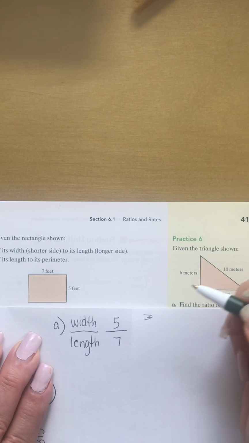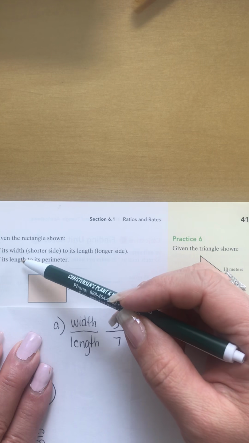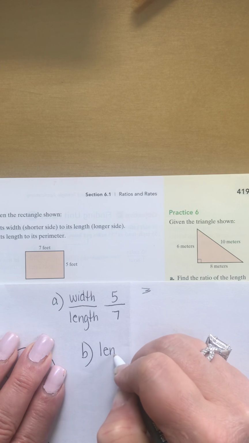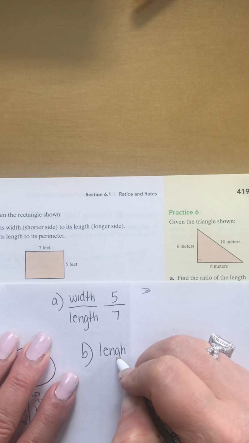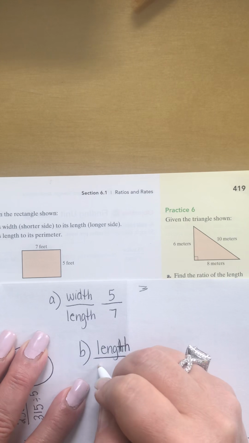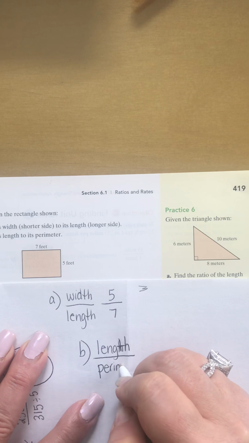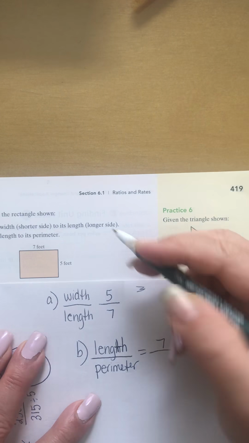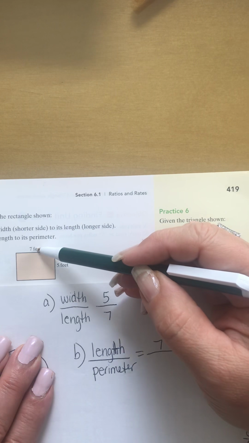For B, it's asking you for the ratio of its length, B is asking for the length, L-E-N-G-T-H, sorry, can't spell today, over perimeter. Okay, the length is 7, and the perimeter is adding up all the sides.